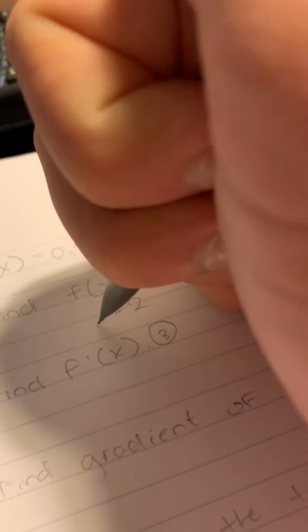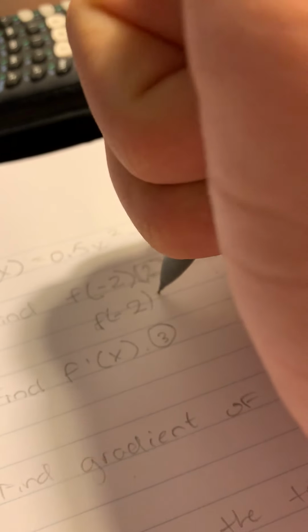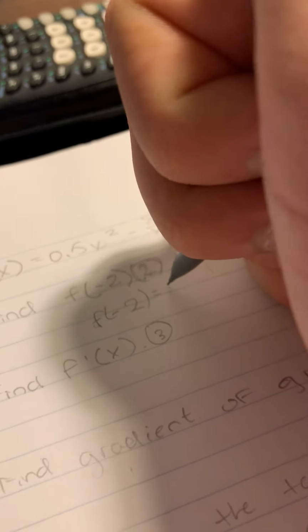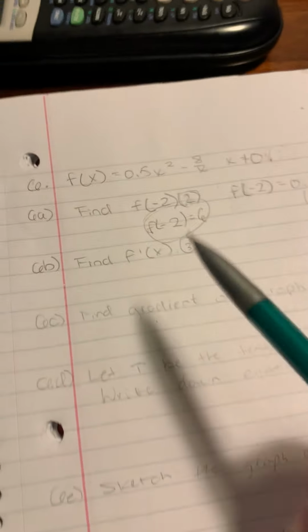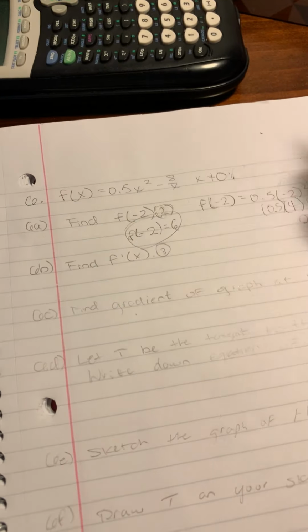So f of -2 is, hold on, f of -2 equals 6. This is so hard to do, holding and writing at the same time.